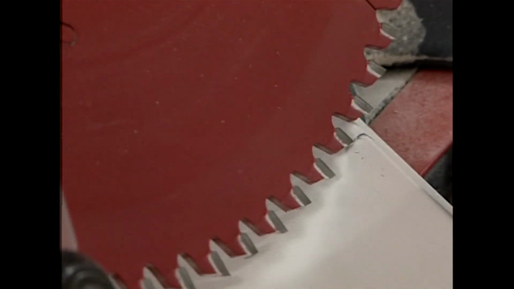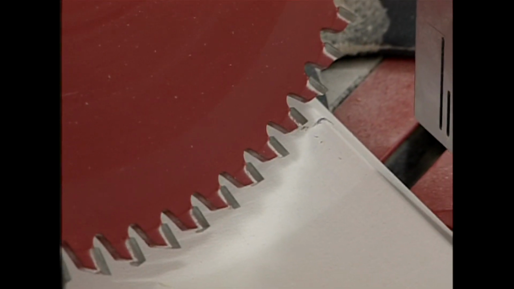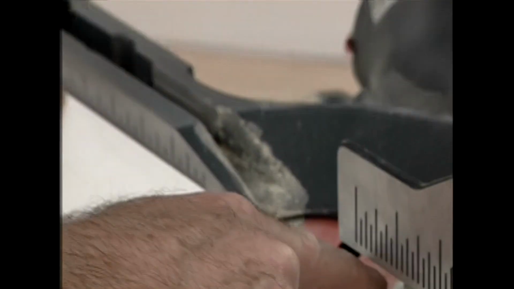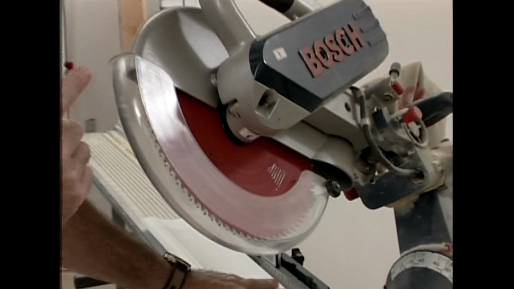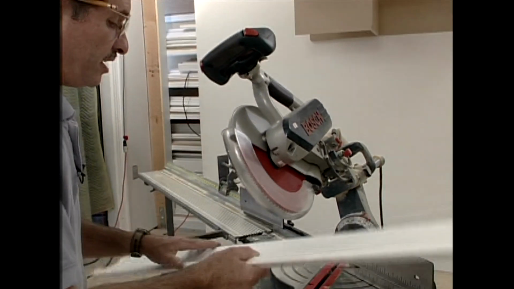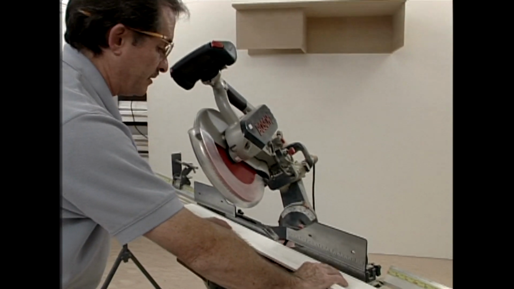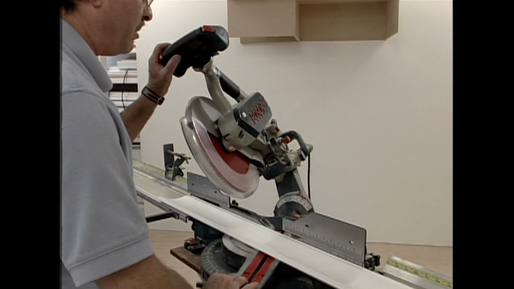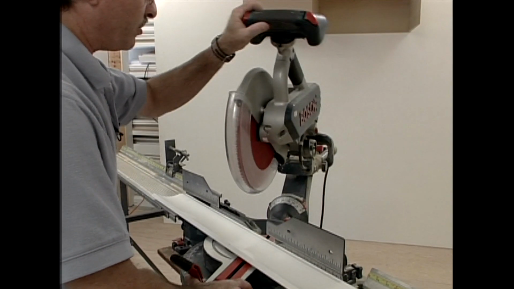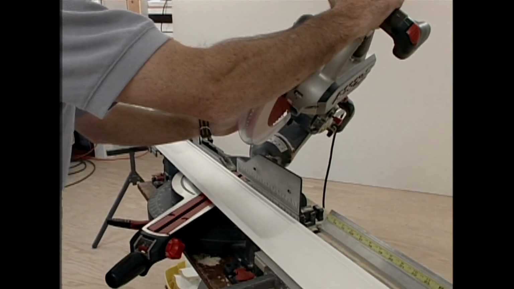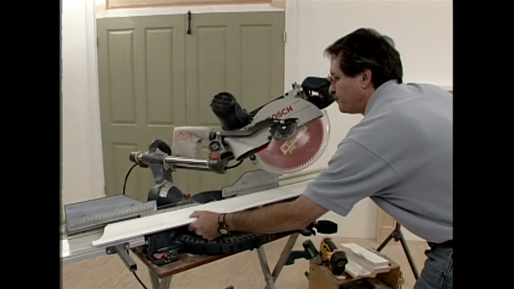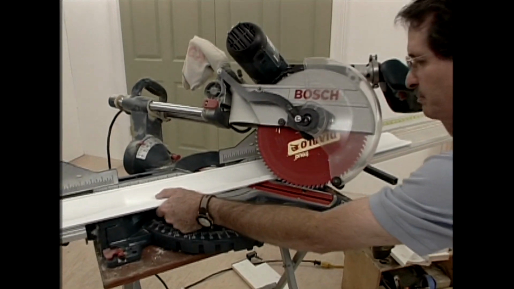Look at that. It's a perfect example of how hard it is to see a measurement mark, to cut to a measurement mark that's up against the fence, just like I said earlier. That's one of the beauties of a double bevel saw. I can take this molding, I can put it back so that I can see that measurement mark, and now I can flip the bevel of the saw in the opposite direction and lock it down to the right bevel.